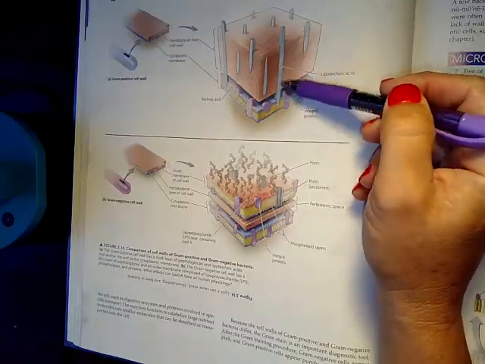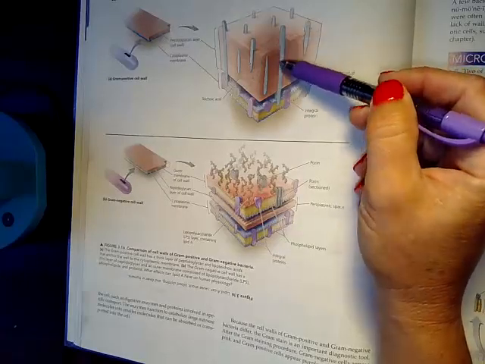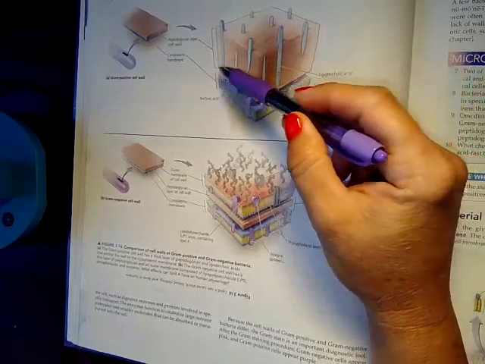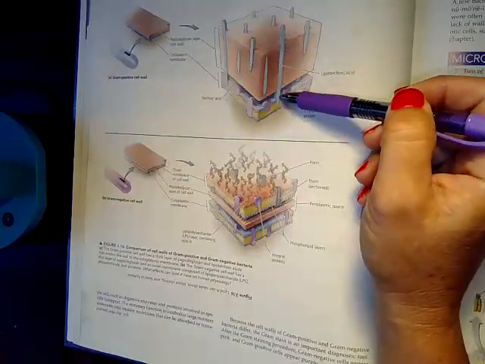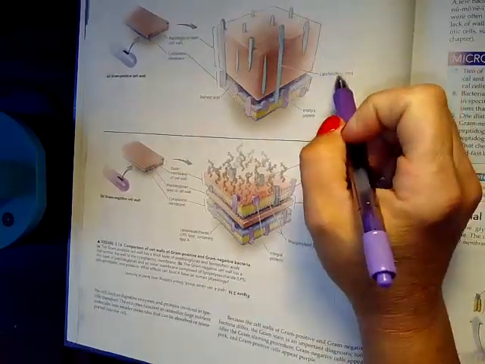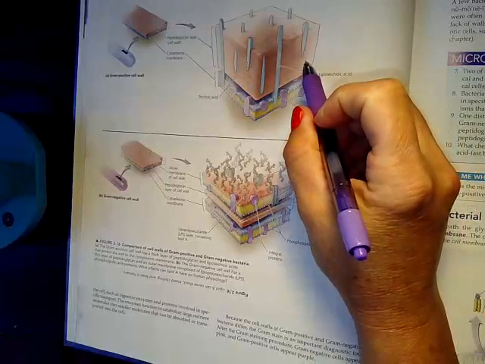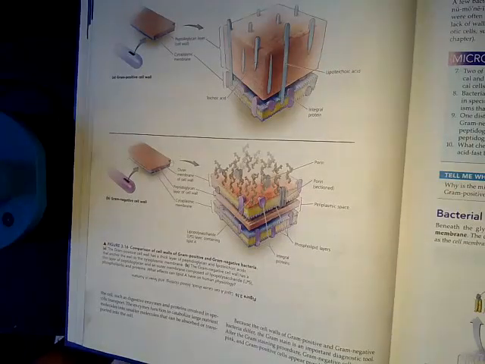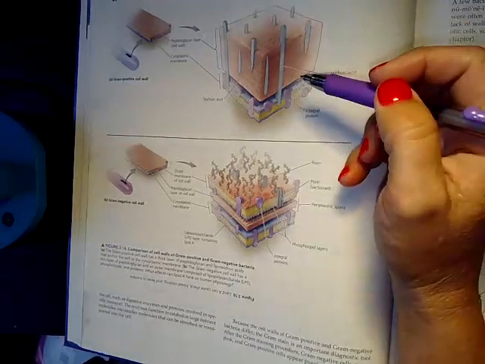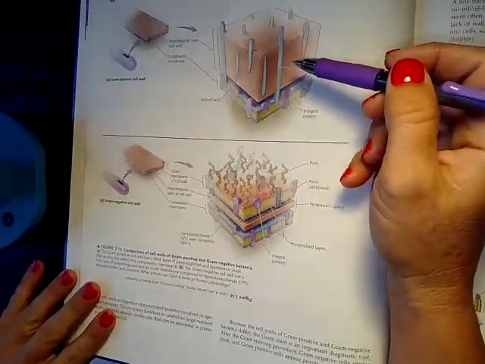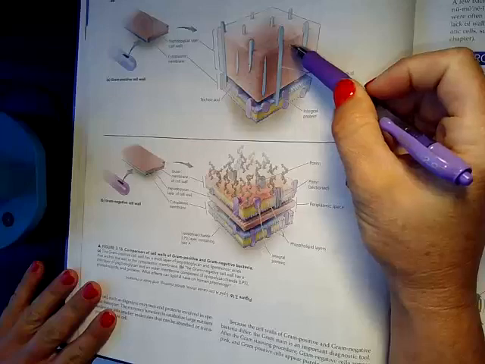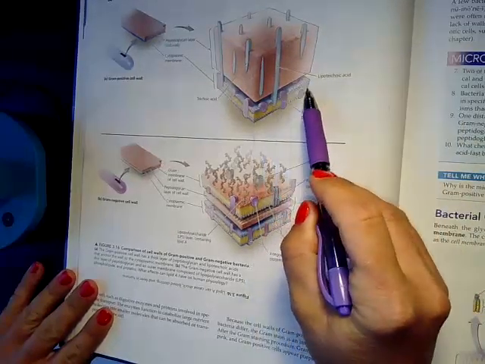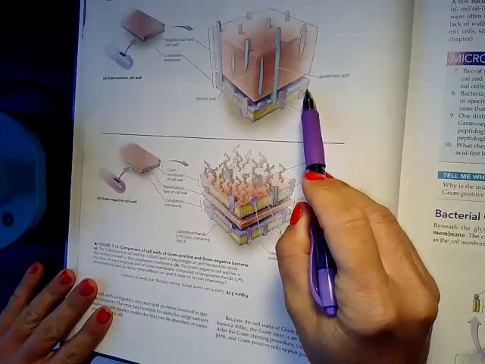So those are going to be the structures that go through your cell wall, helping anchor it in place and things of that nature. So teichoic acid is going to be present in your cell wall, as you notice here. Very thick peptidoglycan layer, and then here's our cell membrane here.